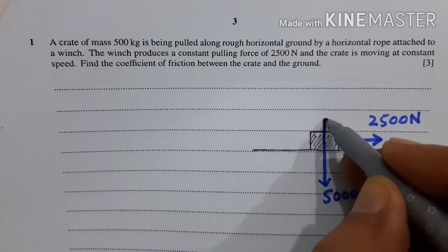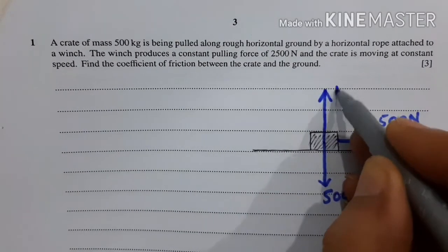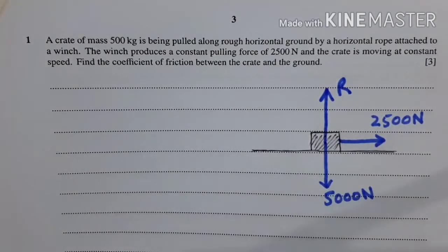Its normal reaction force R is directly upwards.